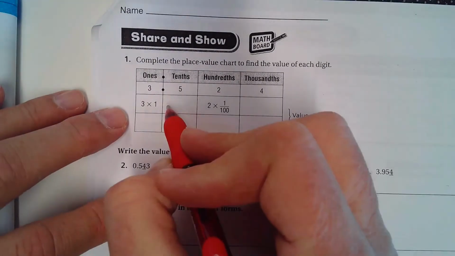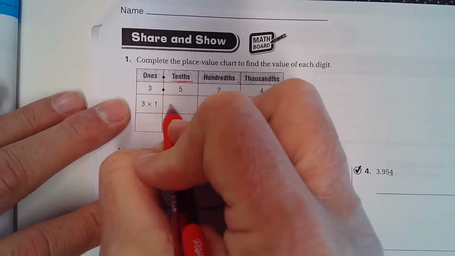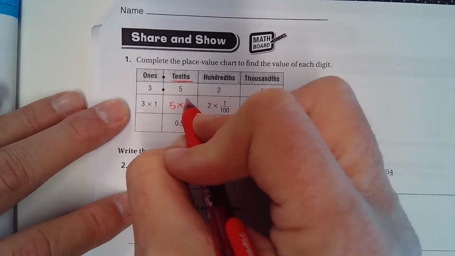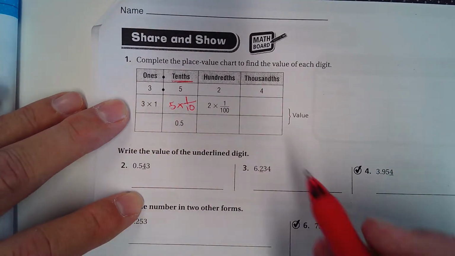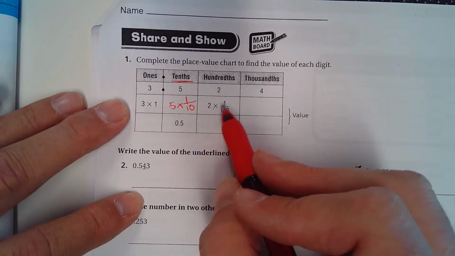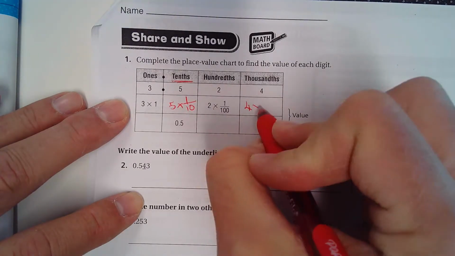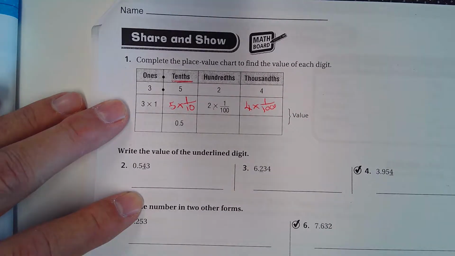This would be 5 times what? 5 times 10. Not 5 times 10, 5 times 1/10. You got it. And then 2 times 1/100, and then 4 times what? 1 thousandths. Okay, good.